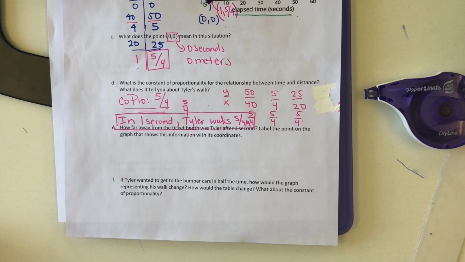And our final question asks, if Tyler wanted to get to the bumper cars in half the time, how would the graph representing his walk change? So in whatever context you're watching this video, I want you to try this one on your own and have a conversation with somebody about what you figured out. That could be another classmate or that could be your teacher.